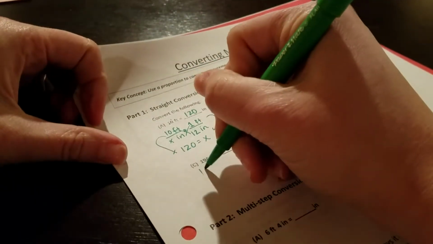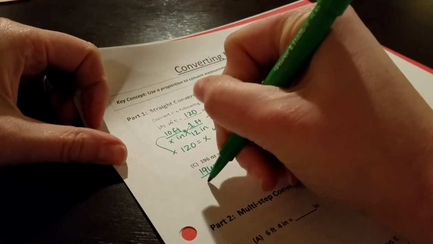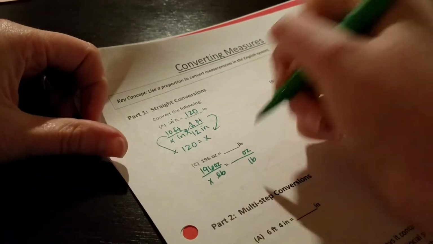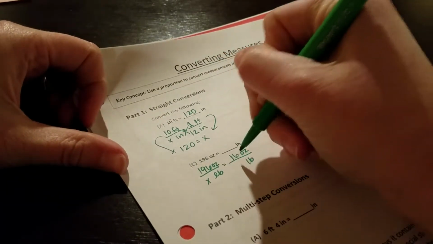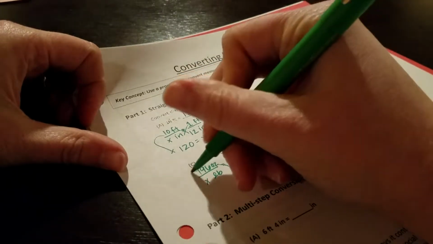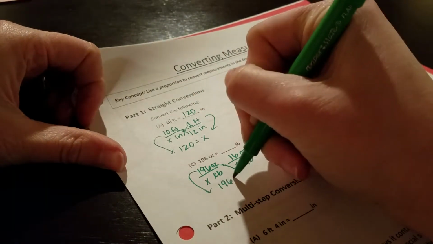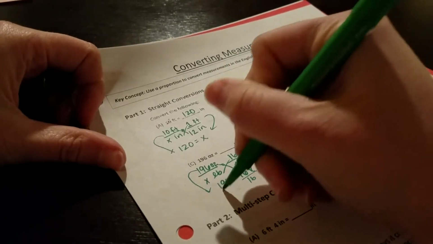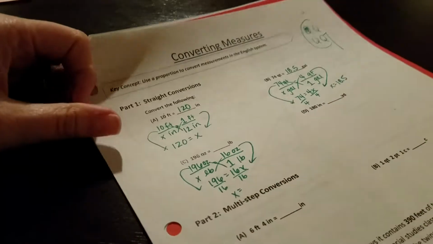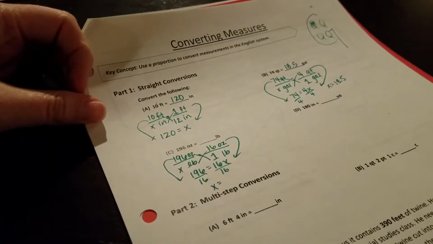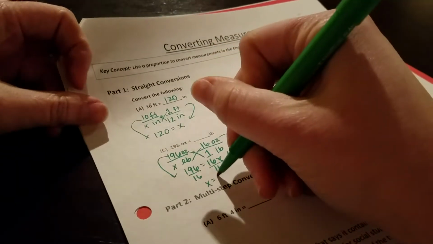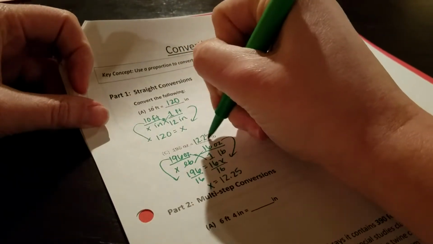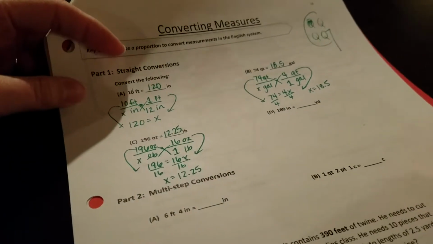Next one, 196 ounces is x pounds. So we have ounces over pounds. From your conversion, there are 16 ounces in 1 pound. So 196 equals 16x. Divide by 16. You get 12.25. So 196 ounces is 12.25 pounds.